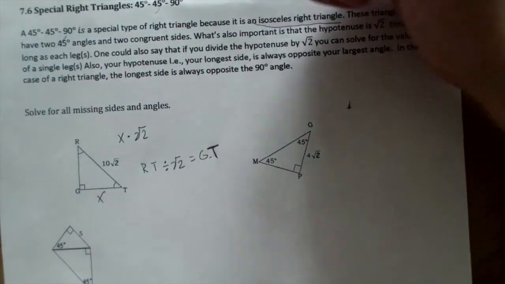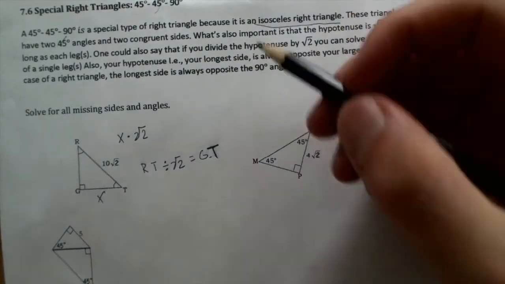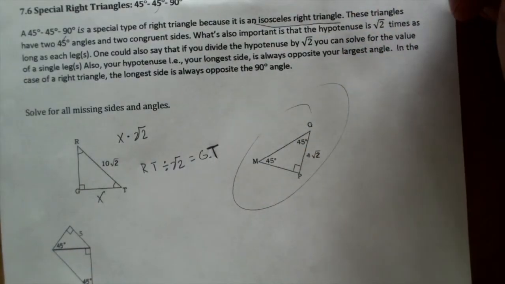What you're going to be doing in Jupyter, one of your questions is going to be answering this little guy right here.